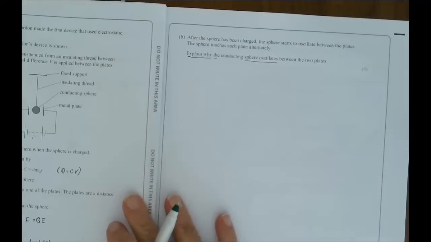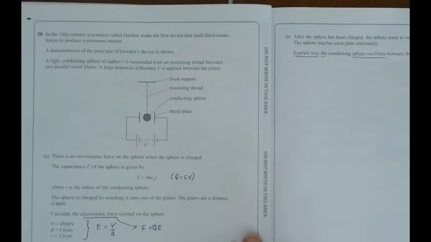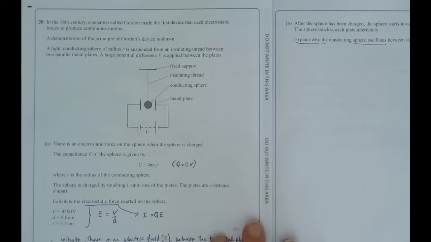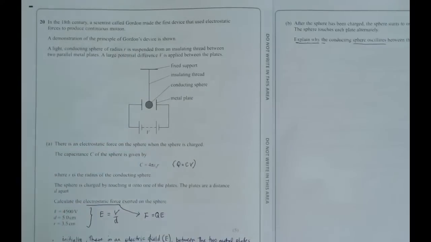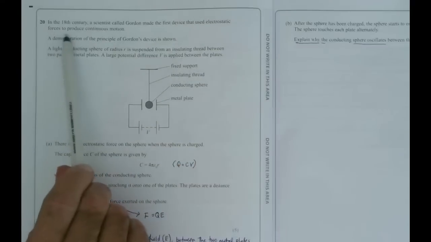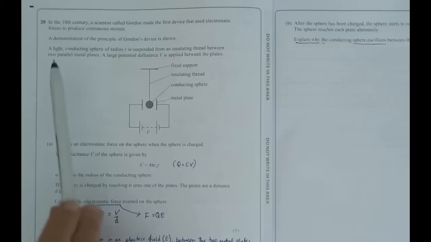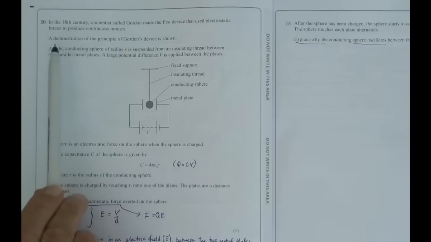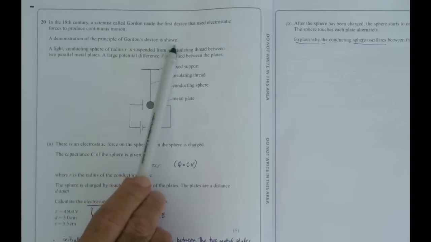which is about electric fields. So, just straighten the page for you. So in the 18th century, it says a scientist called Gordon, not someone I've heard of, made the first device that used electrostatic forces to produce continuous motion. Okay, it's just a scenario. It's not something you need to have studied, but it's something you need to be able to apply your understanding to. A demonstration of the principle of Gordon's device is shown.